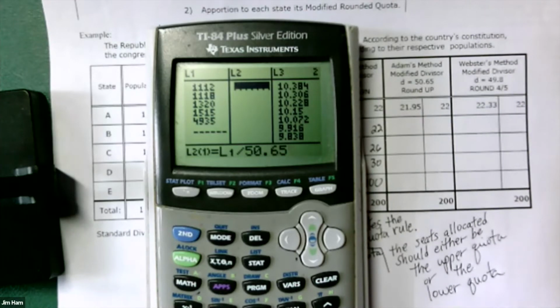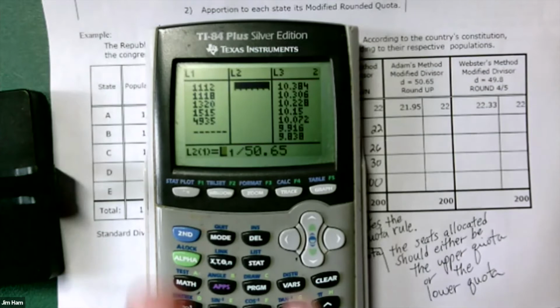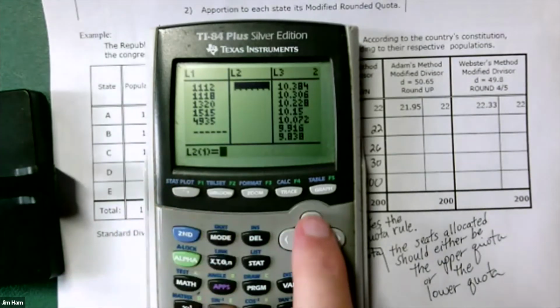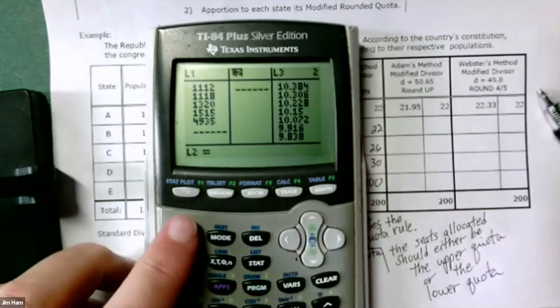Now the calculator is not going to allow this because what it wants in the list are numbers, and I'm trying to feed it a formula. It's not going to like that at all, and when I hit enter, it tells me something about a data type. So I'm going to clear that out, go where I should have gone to begin with, up to L2, and type in the same thing.